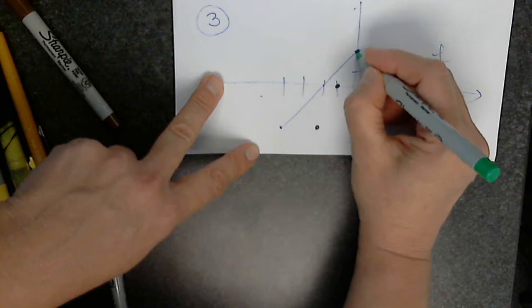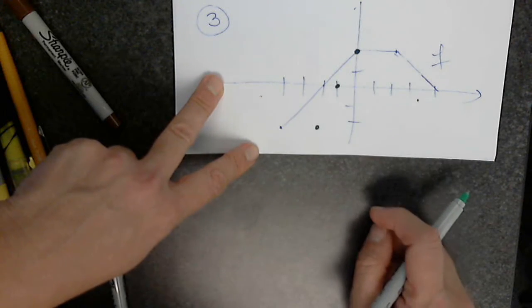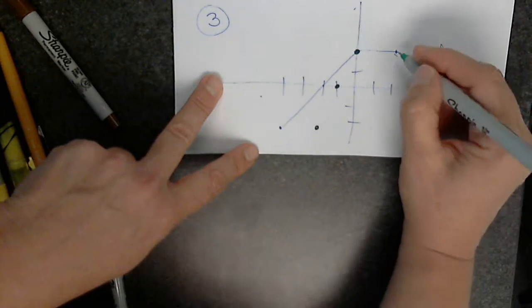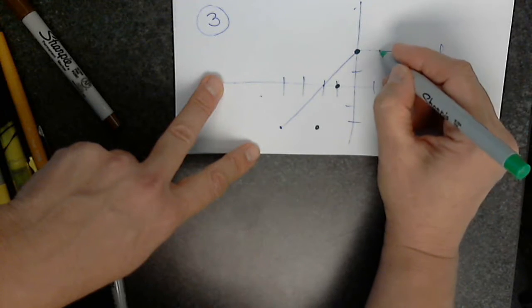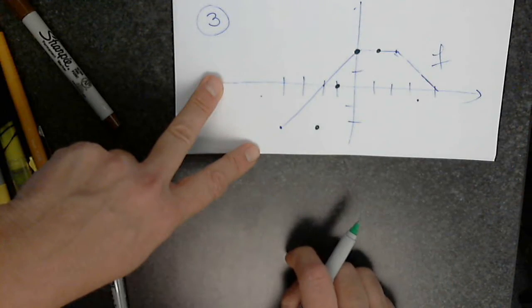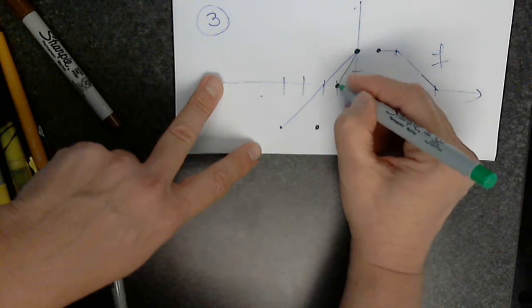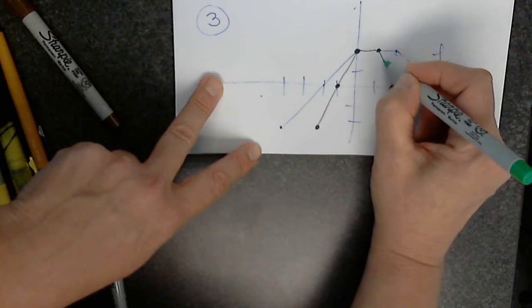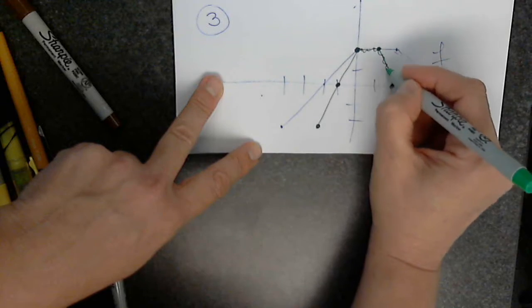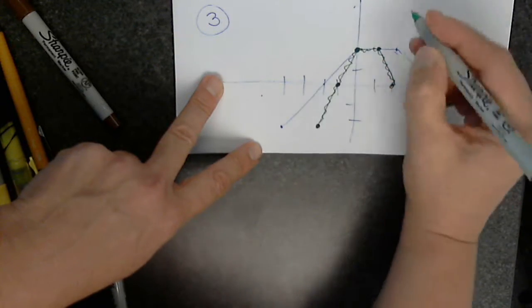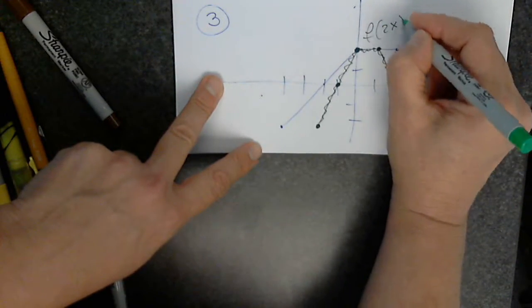This x value is at 0. It will shrink by staying at 0. This x value is at 2. It will shrink to 1. And this x value is at 4. It will shrink to 2. So this is f of twice x.